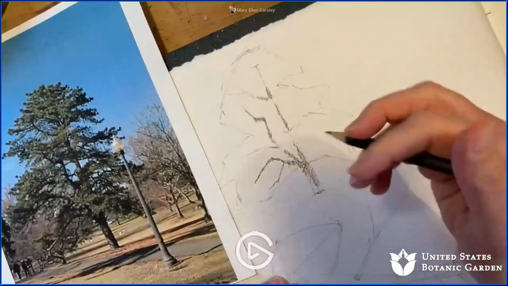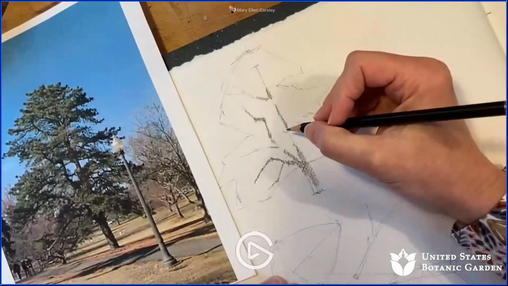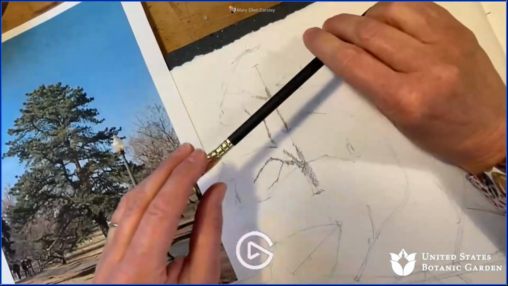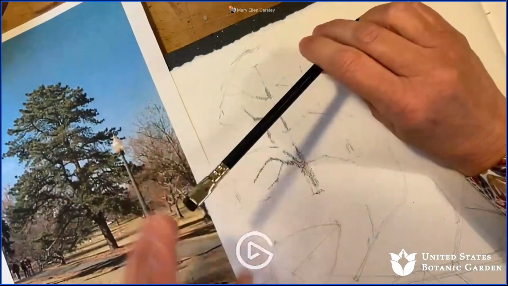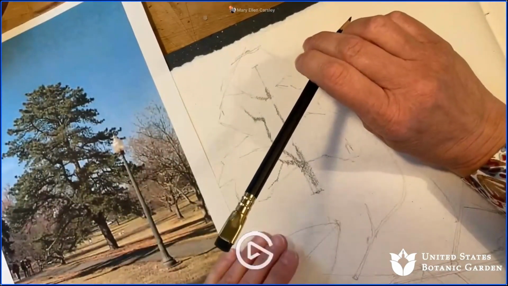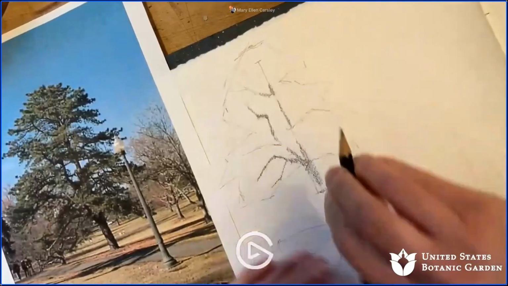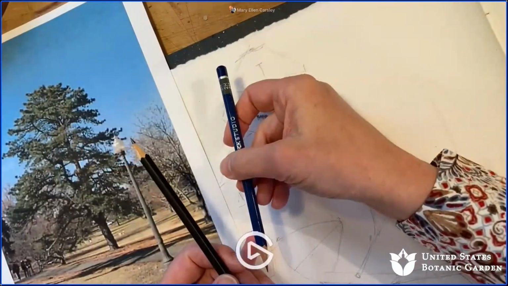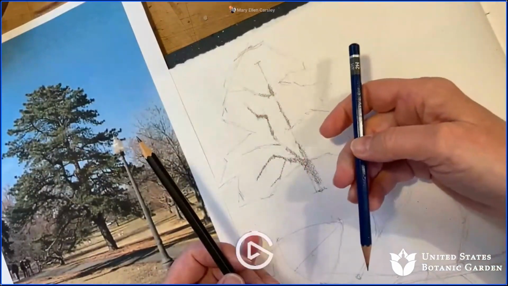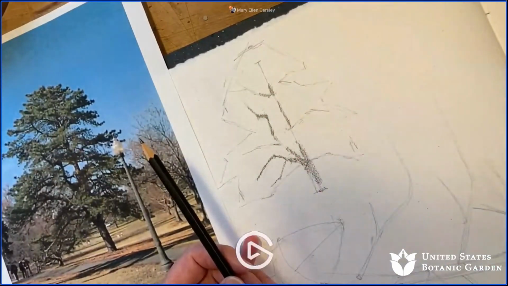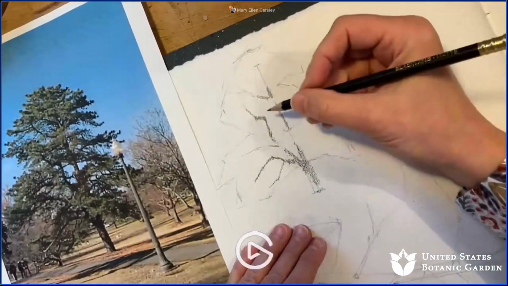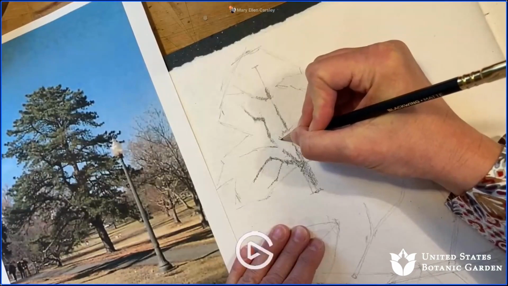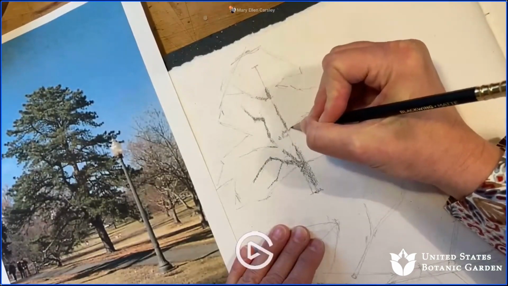And now I'm going to start to put in those masses of needles. Now, those are going to be a lighter value. Now I have a choice. I can continue to use the same pencil, but use a lot less pressure, which I think is what I'm going to do. Or I could switch off and use a much lighter pencil. And for our purposes today, I'm not going to use the light 2H pencil because I'm afraid you won't be able to see it.